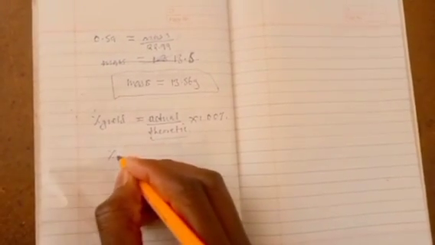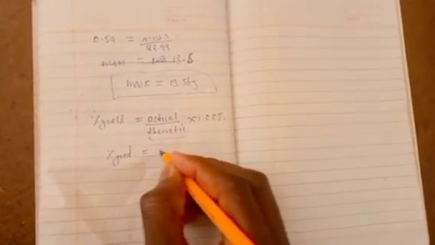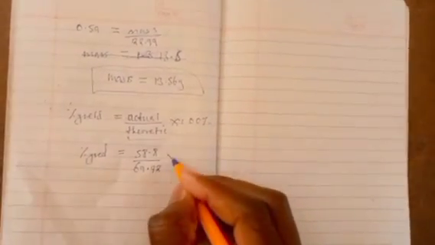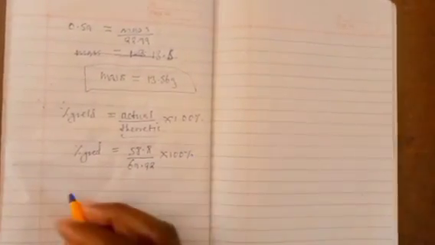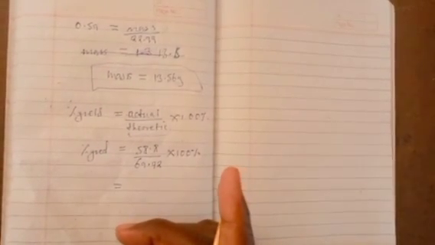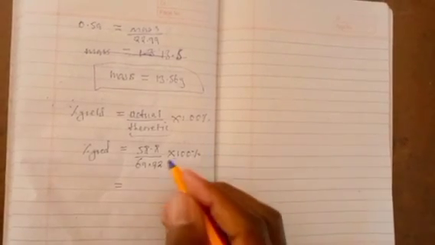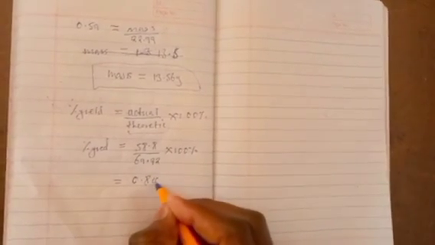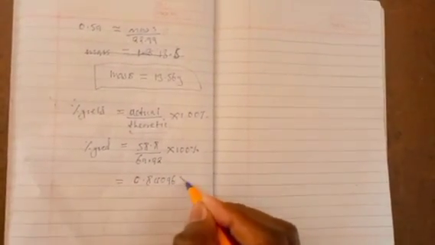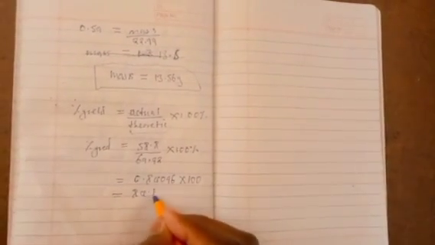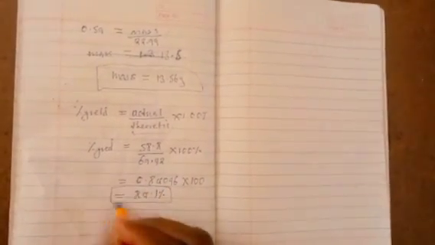So percentage yield is going to be equal to 58.8 divided by 69.92, and you multiply everything by 100%. If you divide 58.8 by 69.92, we are getting 0.84096. You multiply this by 100, definitely the answer is going to be 84.1%. And the question is over. Thank you.